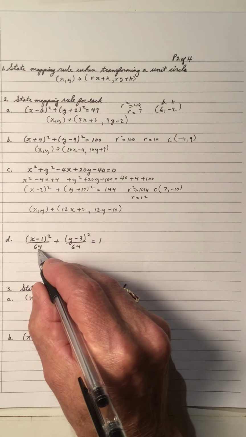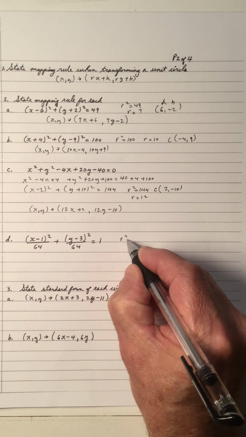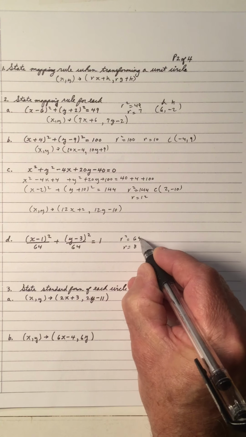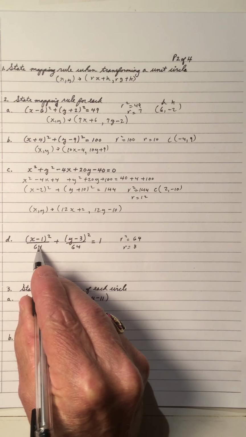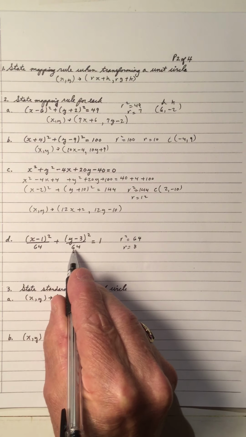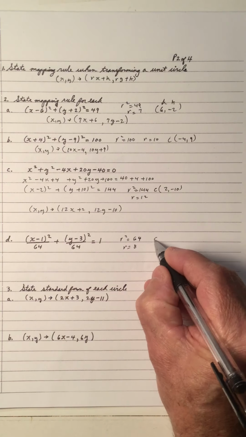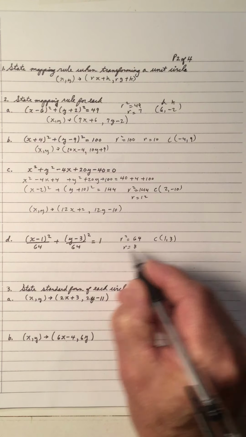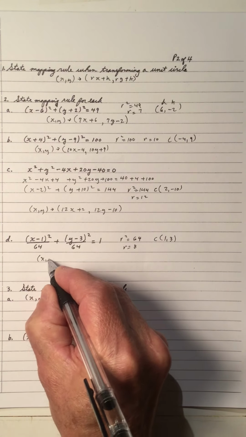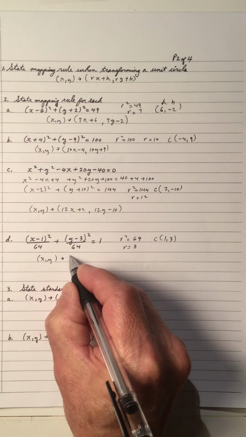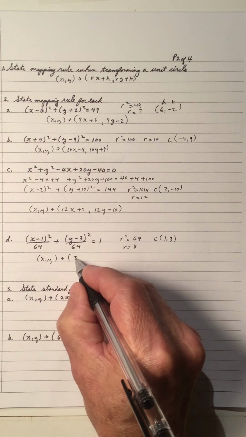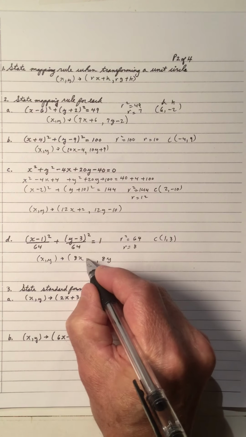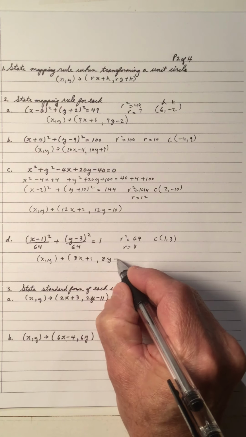So we notice a 64, 64, so that means that r squared is 64, so r is the square root of 64, which is 8. Notice the horizontal stretch is 8, the vertical stretch is 8, and the center is 1, 3. And the mapping rule is x comma y, which is the unit circle, we're going to map to. The radius is 8, so it's 8x, 8y, and we have a plus 1 and a plus 3.